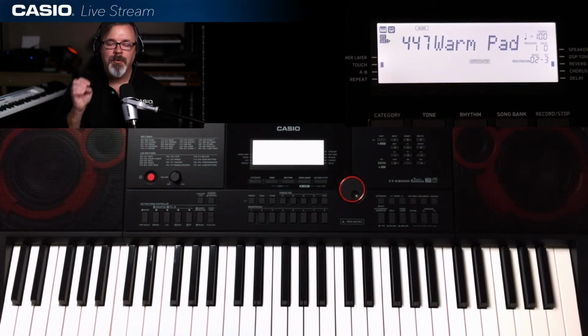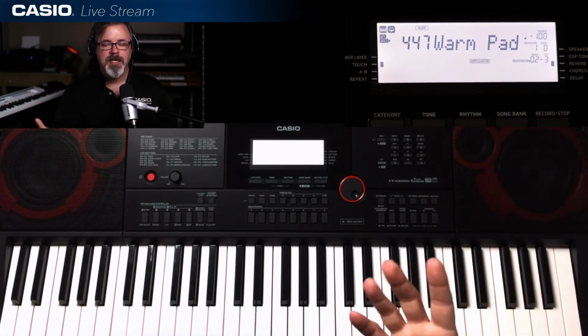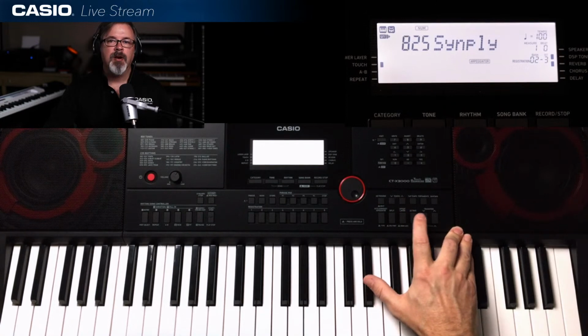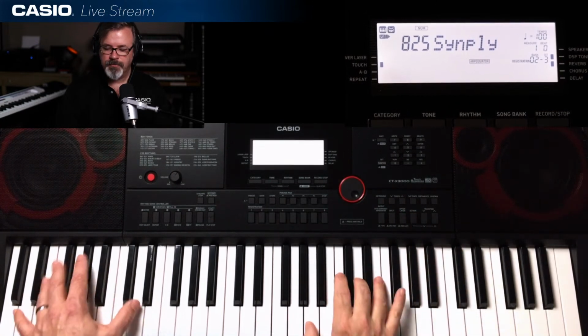So one cool thing with all of these custom tones is that you can't forget that there is an amazing arpeggiator on here.